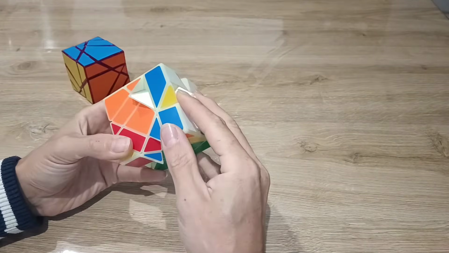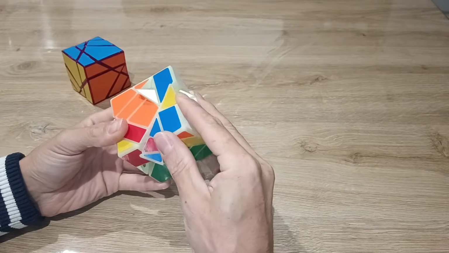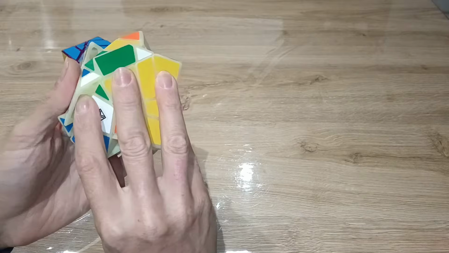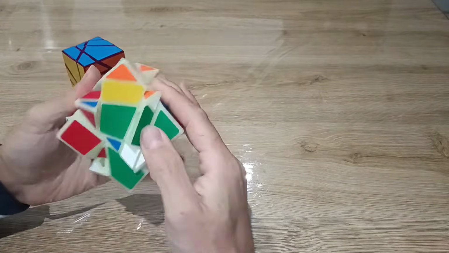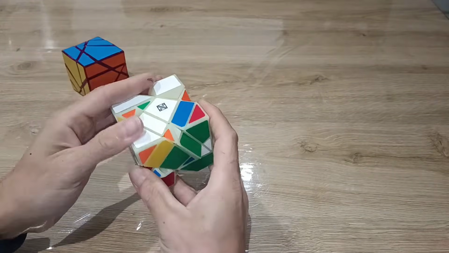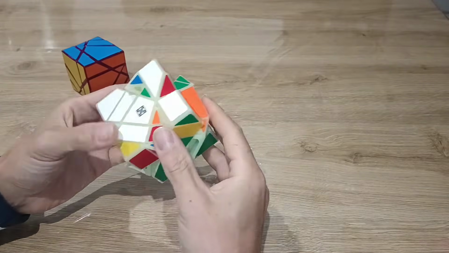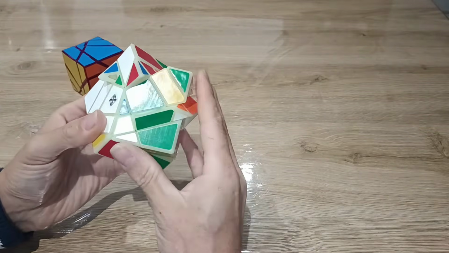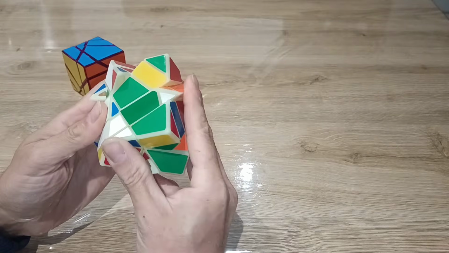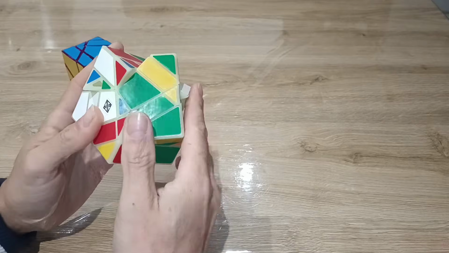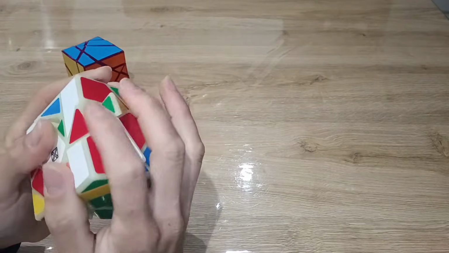Perfect. So I want to do the algorithm without thinking too much. R, U, Ri, white is correct. I want to change it with this huge orange. R, Ui and Ri.